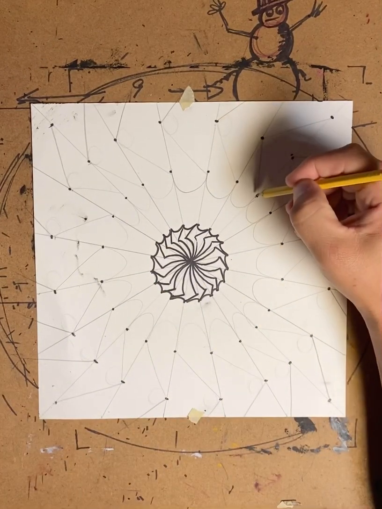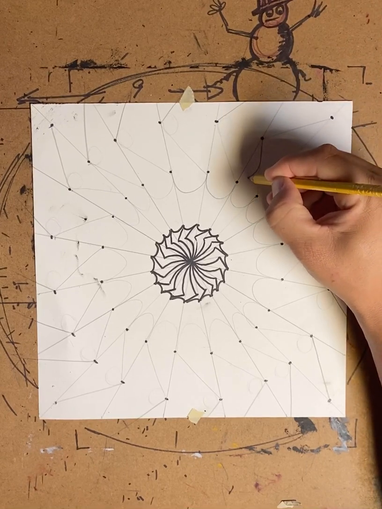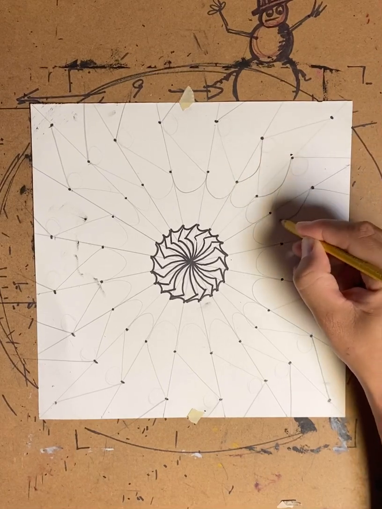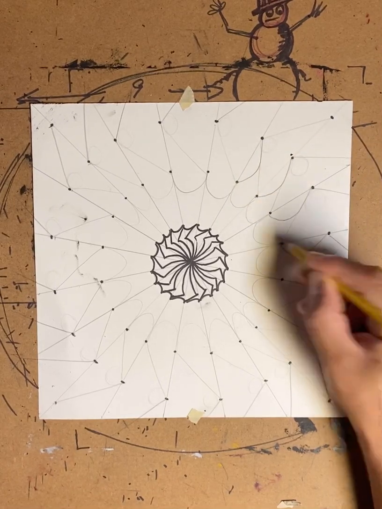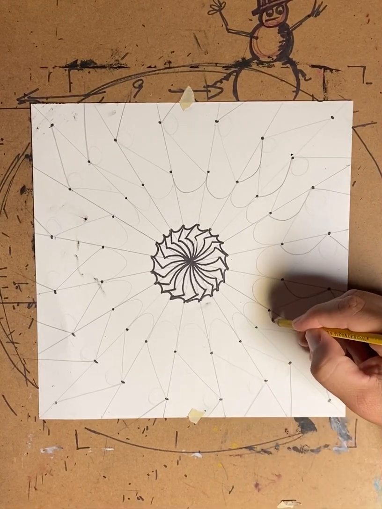Say I take this line, curve it back to here, I guess I have to do it here. The more lines you put in, the more complex it is.